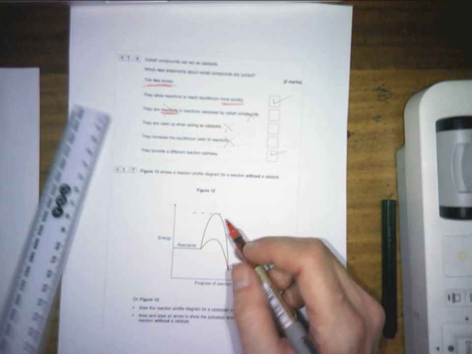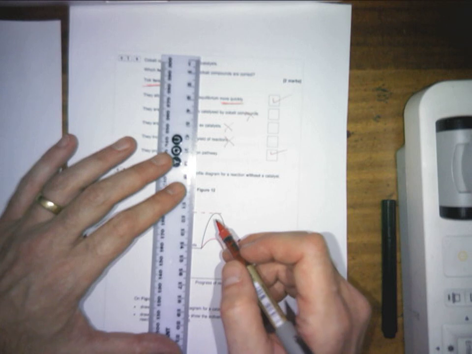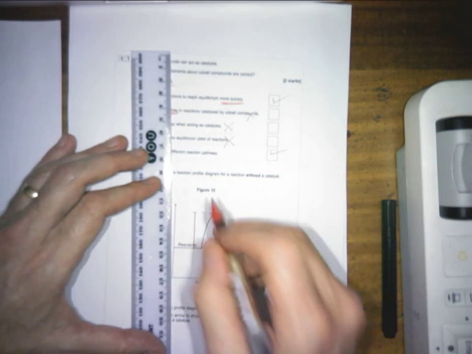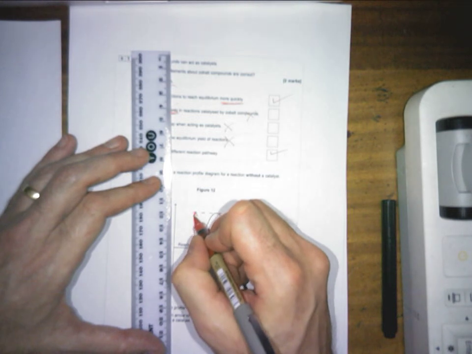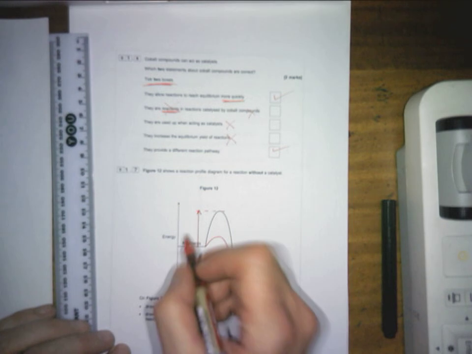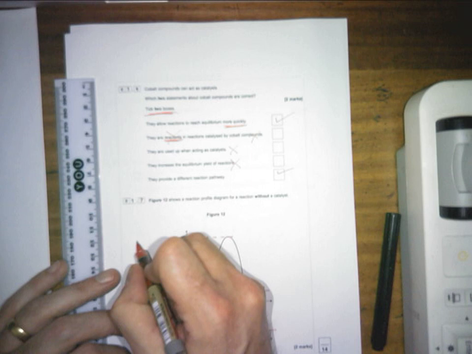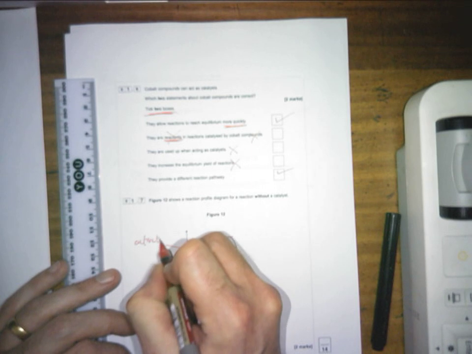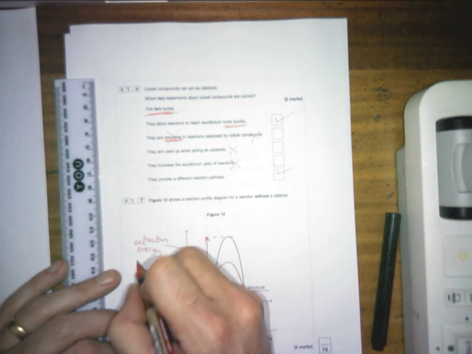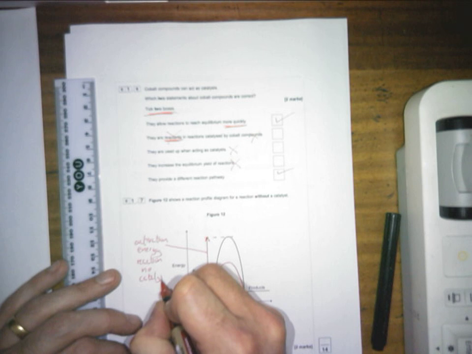which shows that I'm taking the very peak, the highest point on the energy scale, and then I'm going to draw a line like this that clearly goes from the reactant line to the top there, like that. And I was asked to draw it and label it. So I now have to draw a label line, and that's the activation energy for reaction, no catalyst.